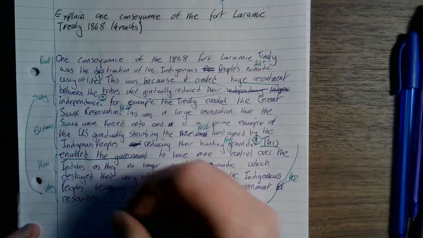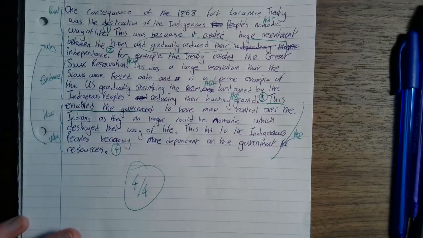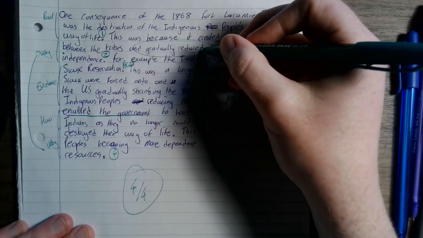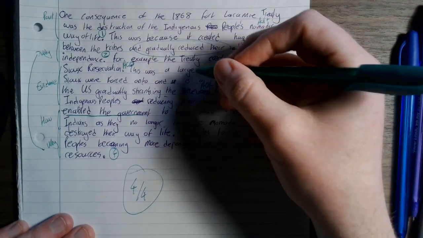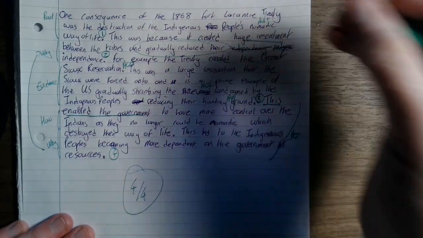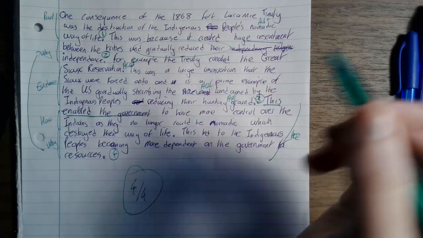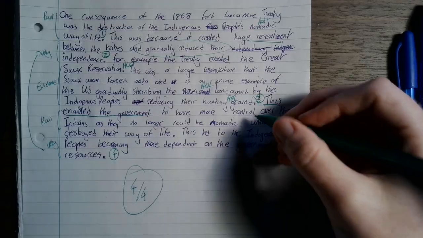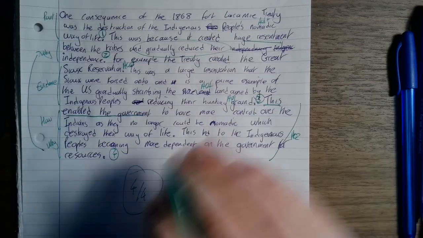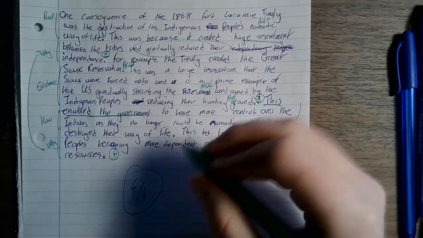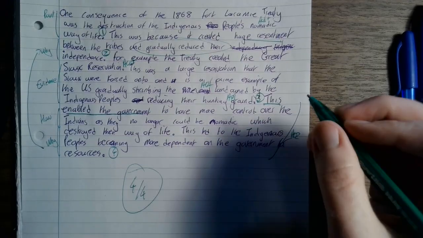So again, there's my 4th mark, which means that for my answer where I've stated a consequence, I've explained why it matches up with the event. I brought in 2 precise facts, and again, it's not anything particularly special. I've just simply described what the Great Sioux Reservation was, and then I said how, even if I haven't put that final sentence in, I would have got 4 out of 4. But because even though I've got 4 out of 4 there.